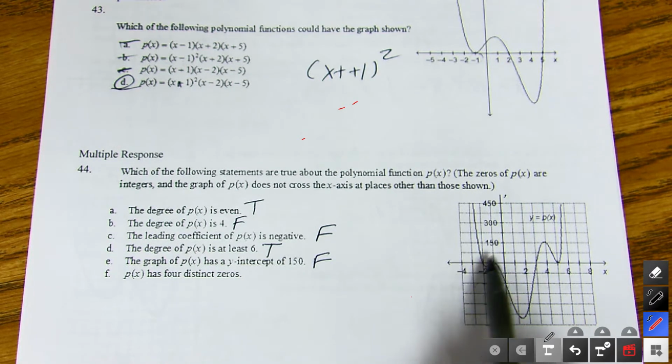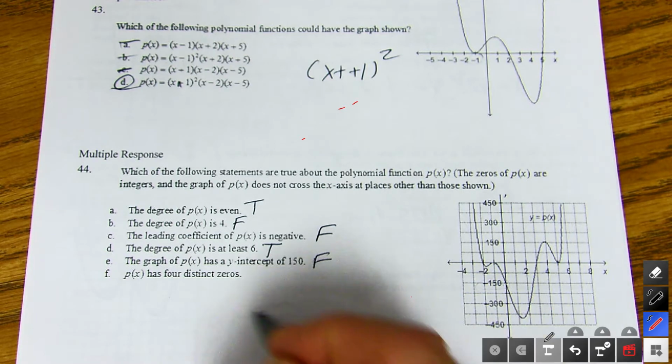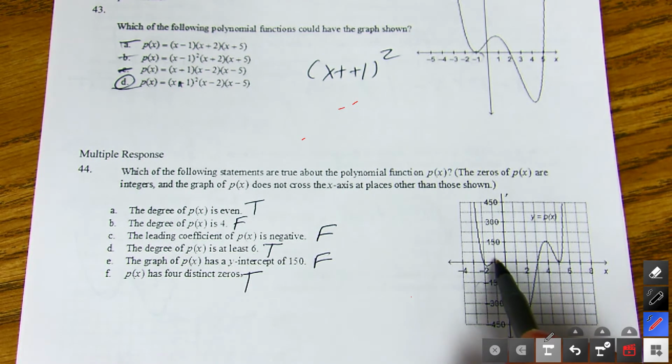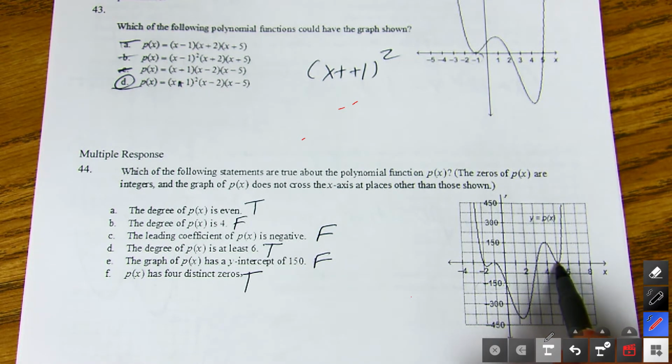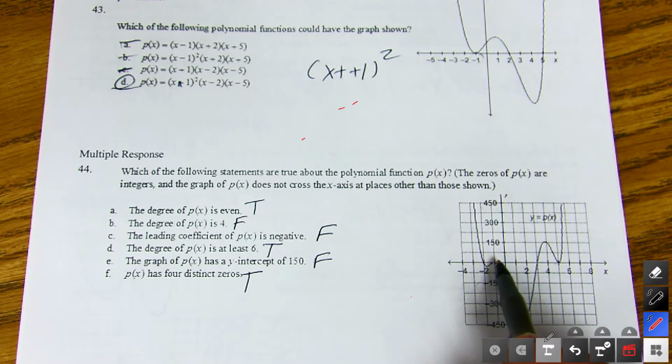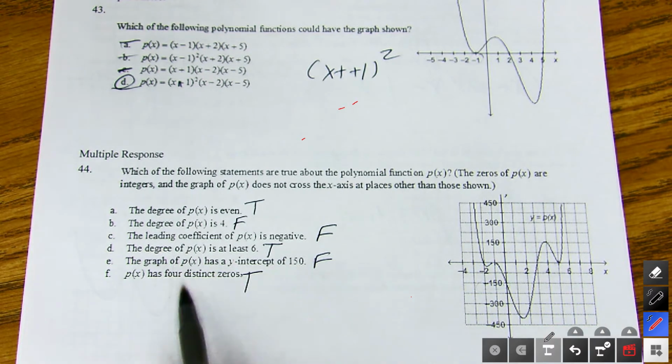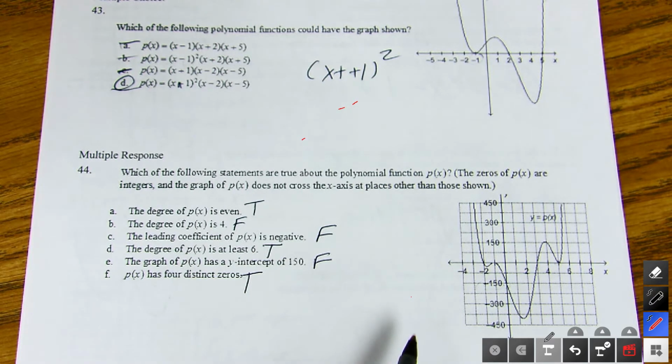Okay, that is actually true. Even though those zeros have multiplicities, it has 4. 1, 2, 3, 4 distinct ones.